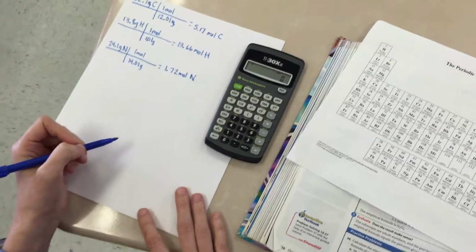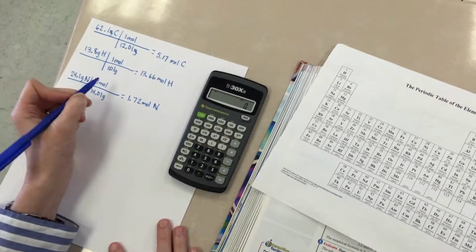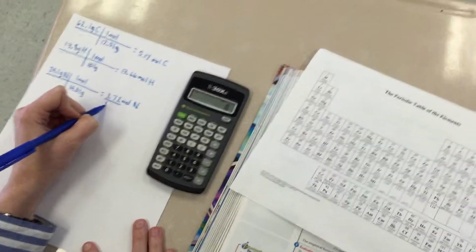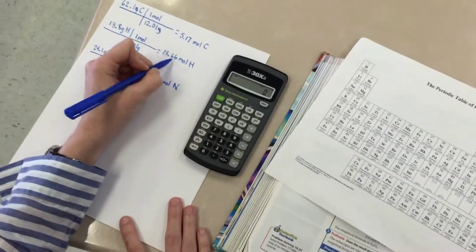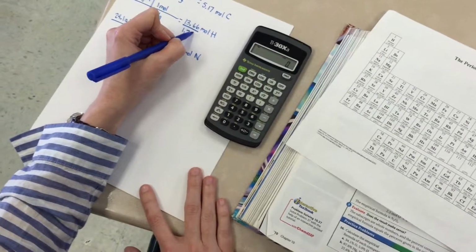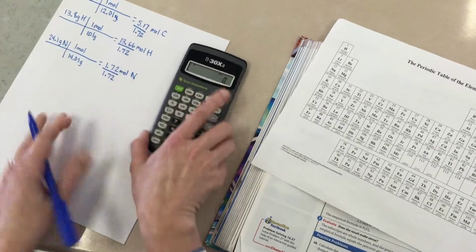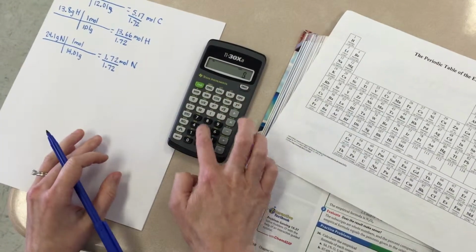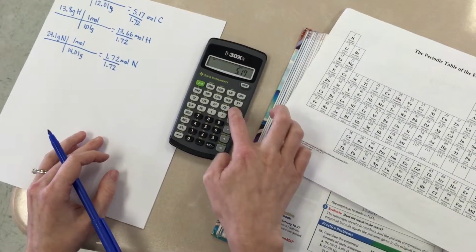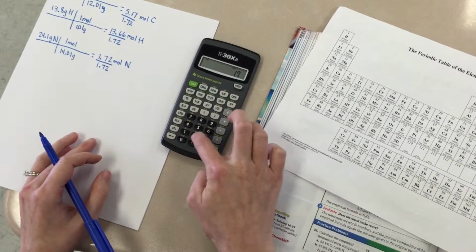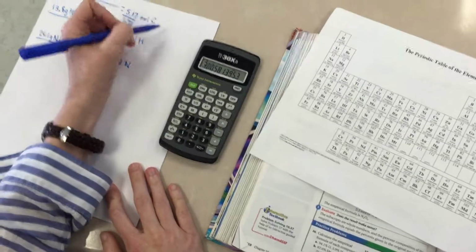In the end, we will look at each of the numbers that we had for moles, and we will divide them by the lowest number of moles. Here, our lowest number that we have is 1.72. So for all of these moles, we'll divide by 1.72, and this hopefully will give us whole numbers to use for our formula. Okay, when we have 5.17 divided by 1.72, we get the whole number 3.